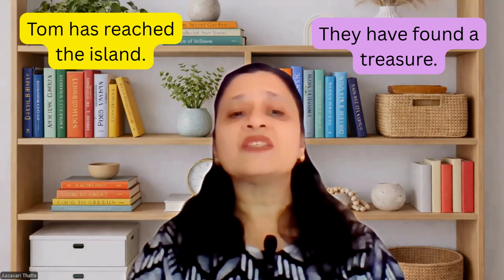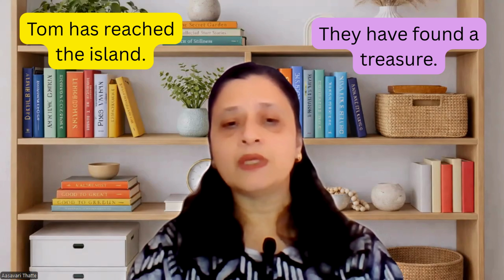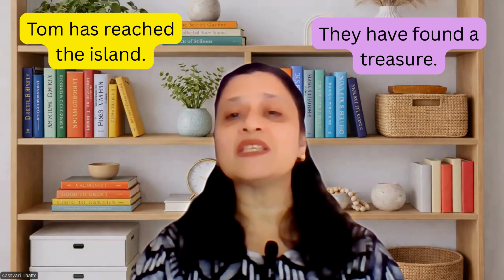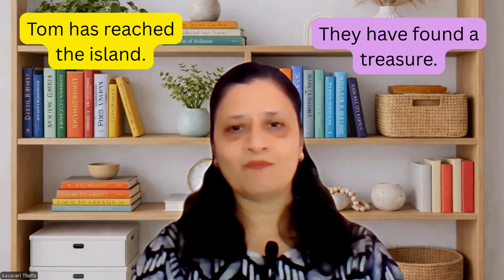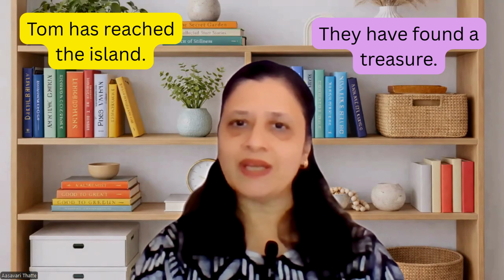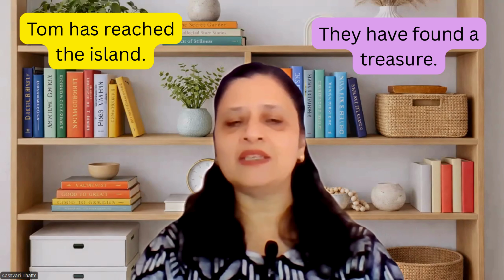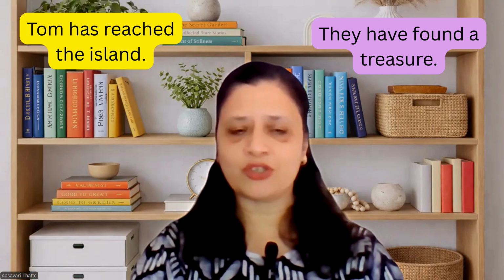Some more examples. Tom has reached the island. They have found a treasure. Now try converting these sentences into negatives. That's right. Tom has not reached the island. They have not found the treasure.